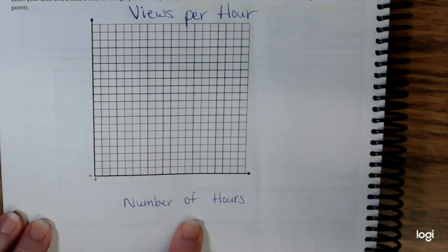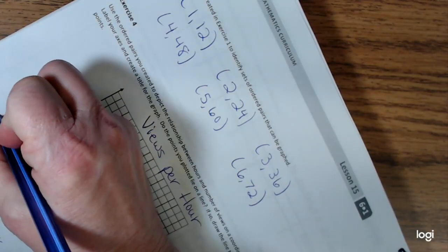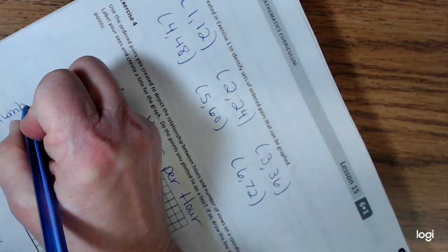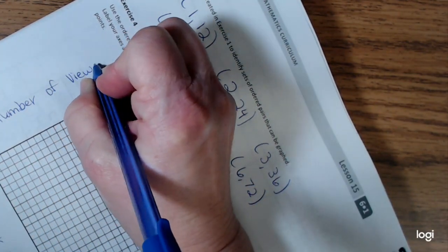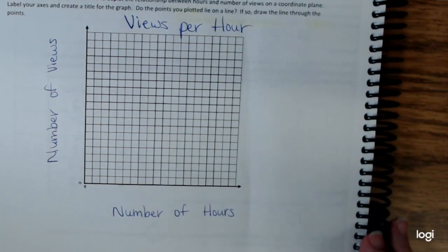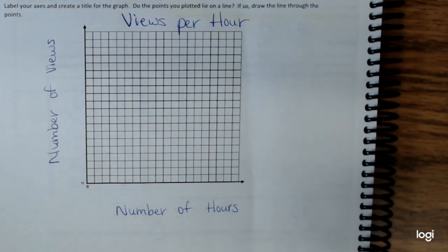And then the other thing we had in our table was number of views. Okay, so we'll get those all put on there.